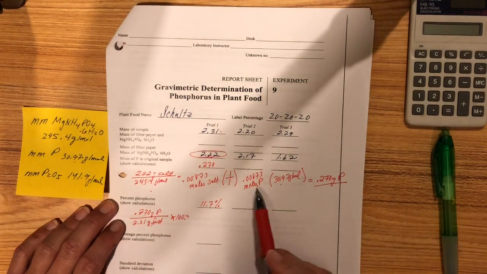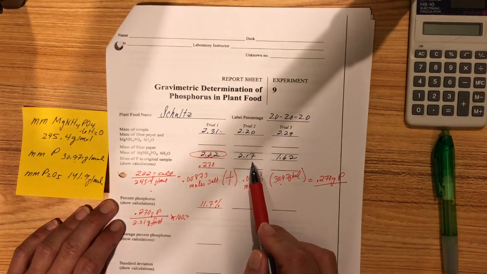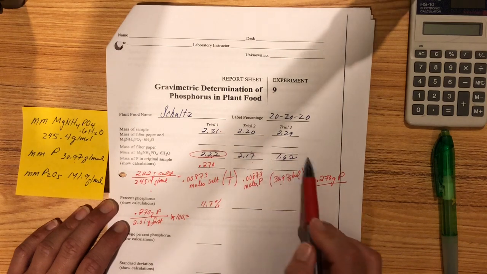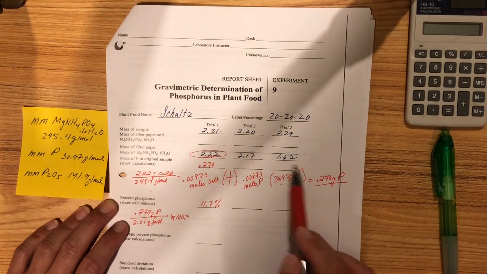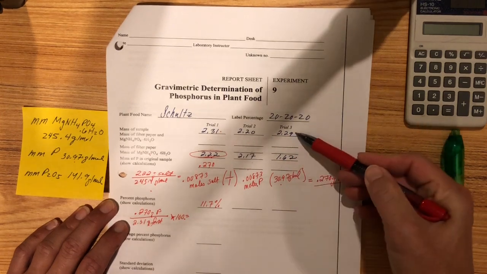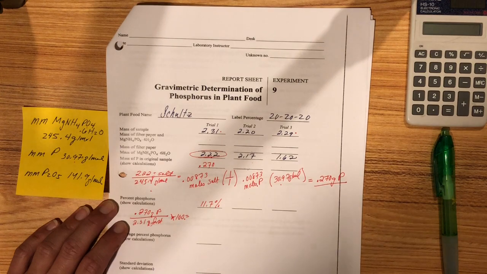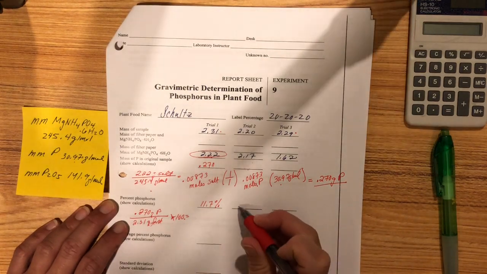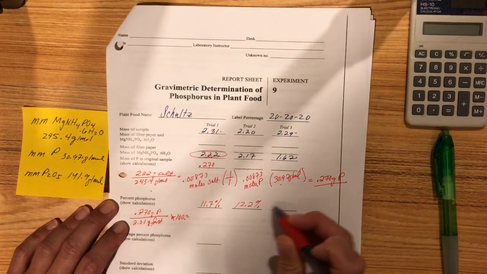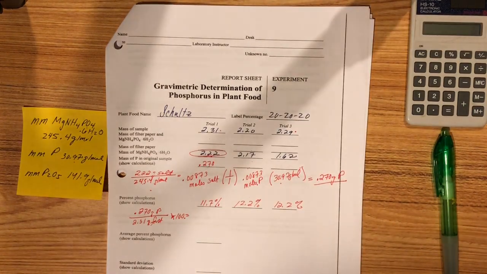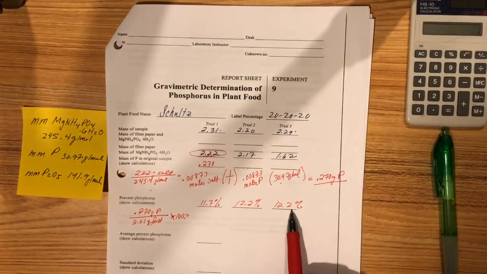So again, you're going to do that exact same thing. Take your mass of phosphorus here, and divide it by your mass of your fertilizer. So go ahead and get that, and then come back to me. Okay. All right, next. Okay, so once you have your percent phosphorus, you have 3.